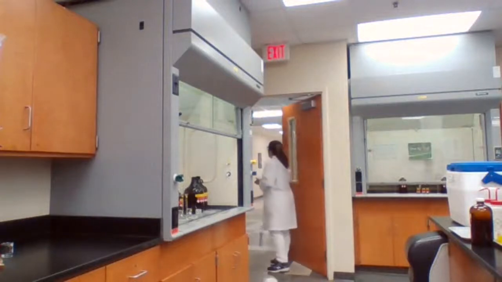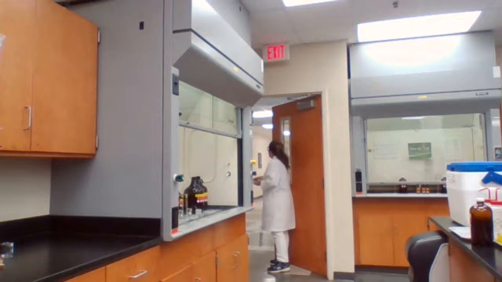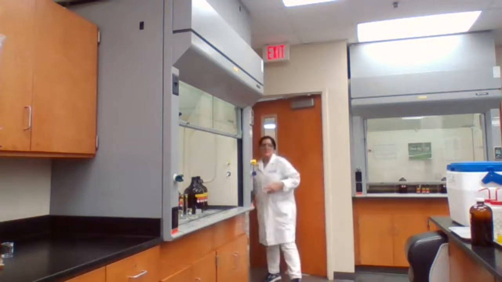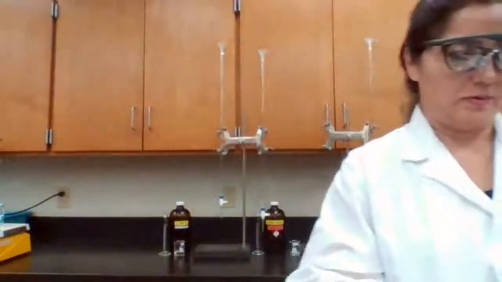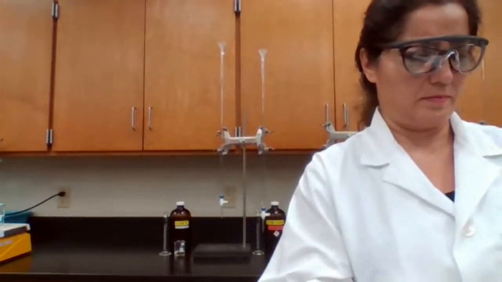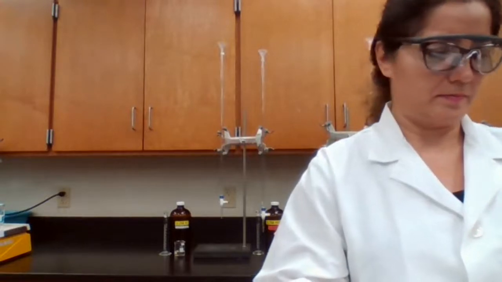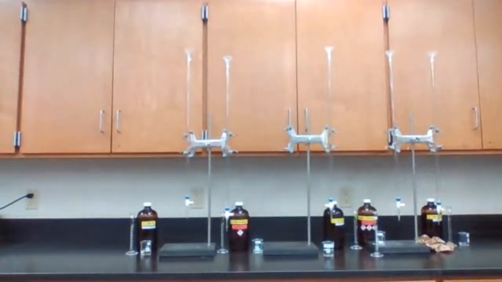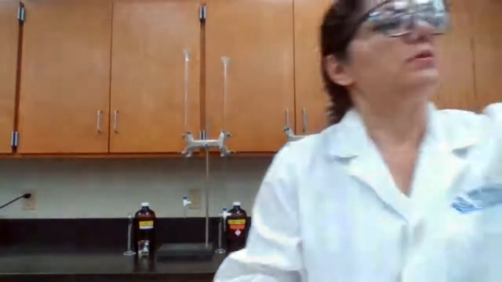Brittany? Solid ammonium chloride. I'm going to start with part D until we get the solid ammonium chloride, then go back to part C. I'm sorry for the interruption because we didn't have the solid ammonium chloride actually here.